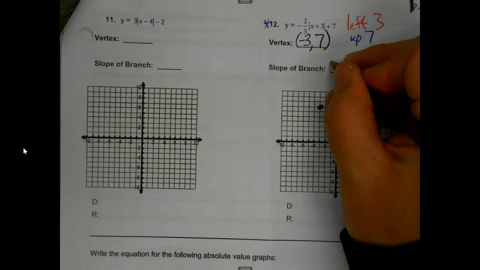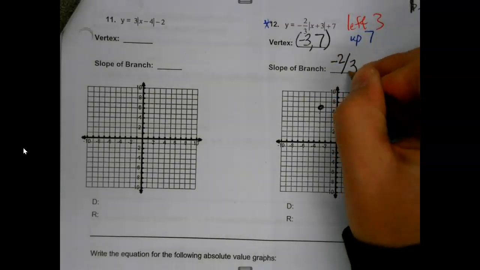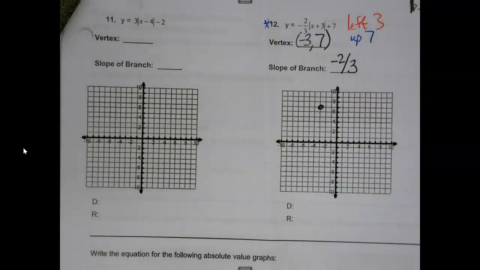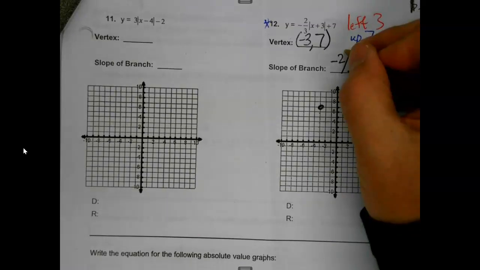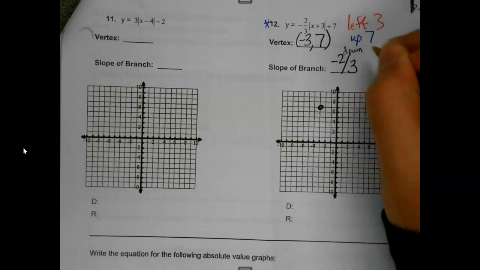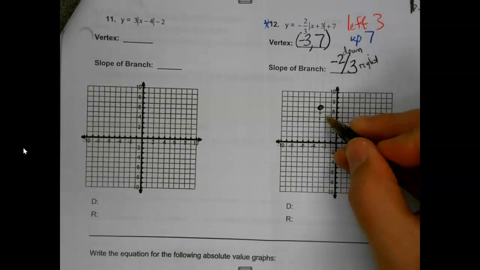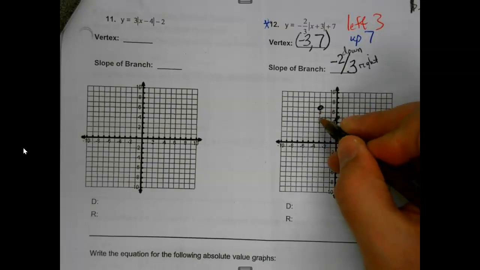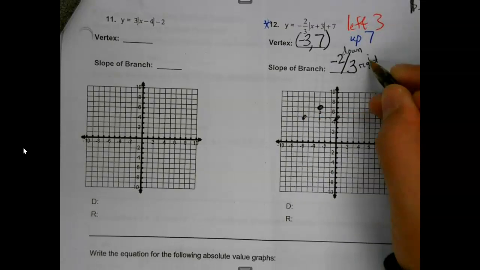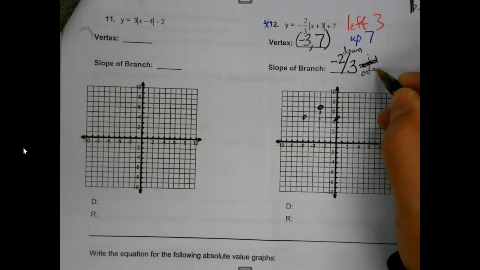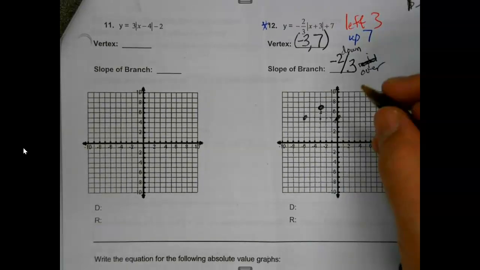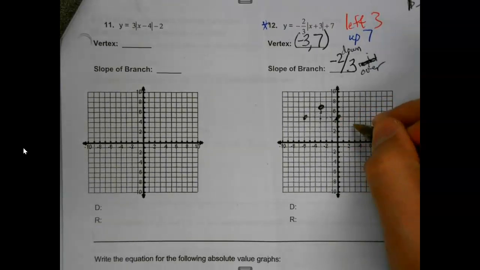The slope of the branch is -2/3. Okay, so we're going to go 2 down and 3 over, both ways.